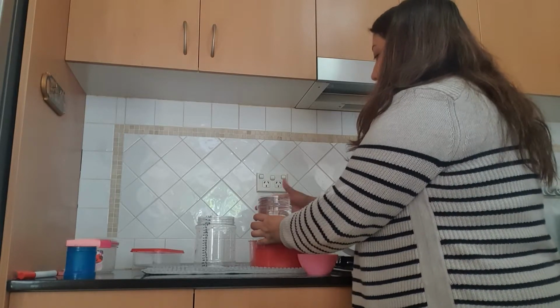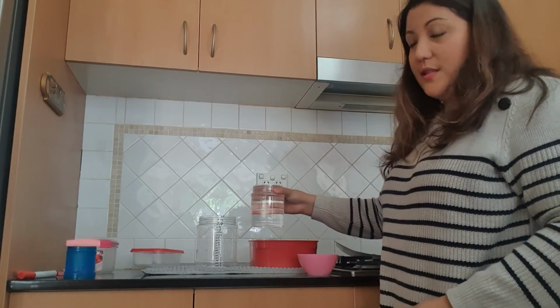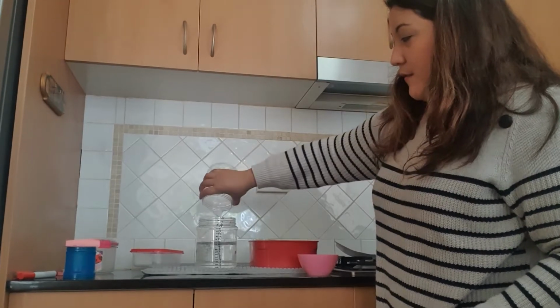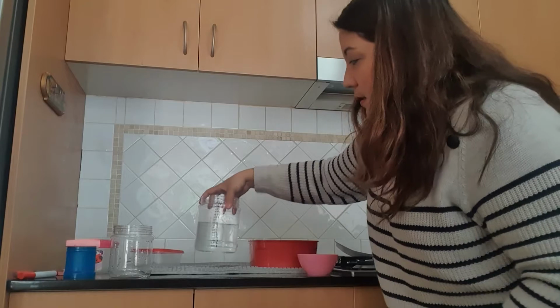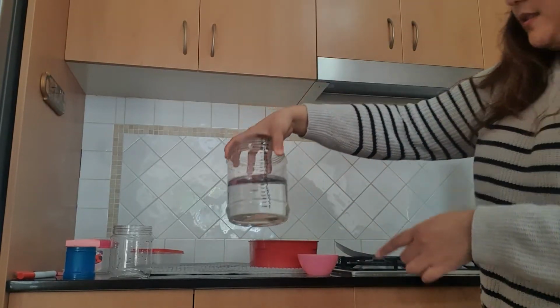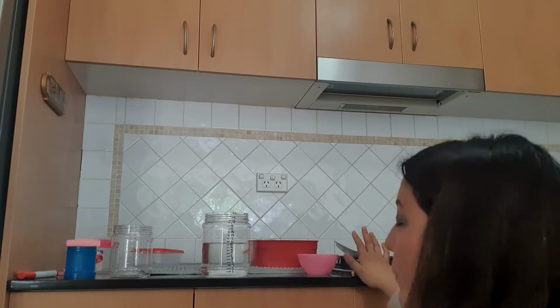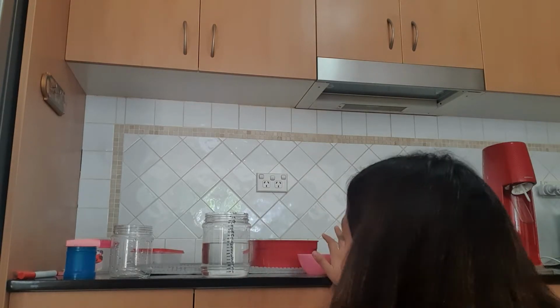There we go. And now I need to carefully pour this water into my measuring device. Alrighty, let's have a look. Now, you can see that I'm going to come down on eye level, and I'm just going to wait for the water to still because it's moving a little bit, and it's almost 11 cups.